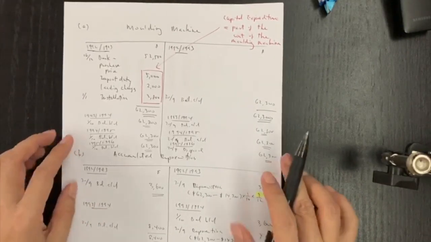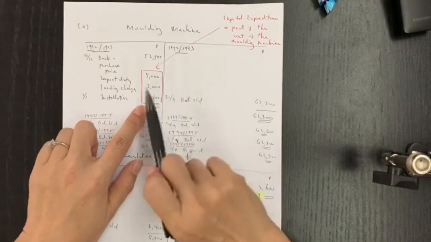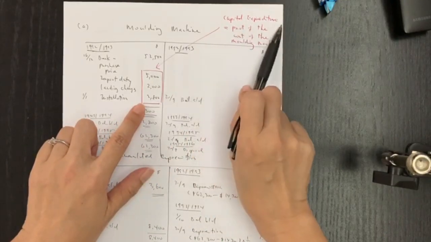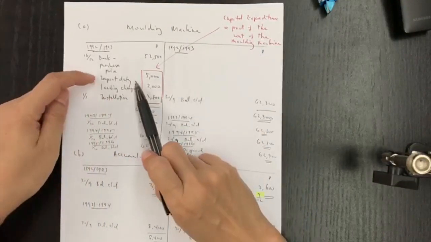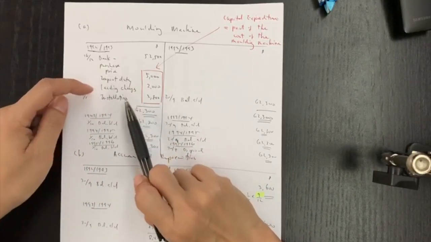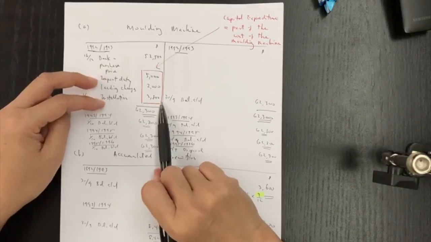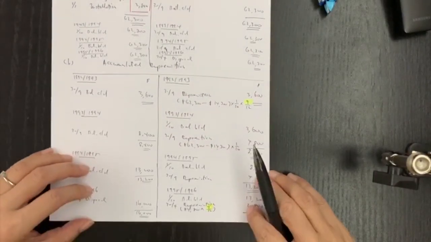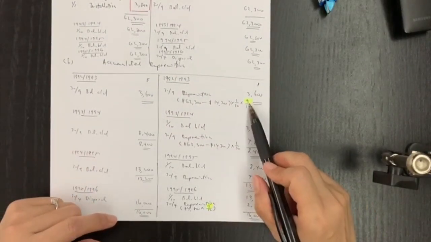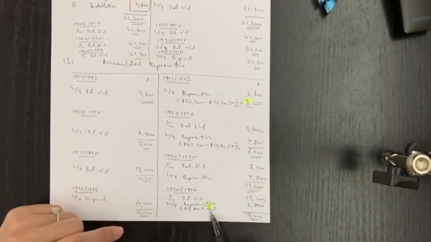And also in this question, what is so important is the treatment of capital expenditure. So there are import duty, landing charges, installation. They are all parts of the costs of the molding machine. Also, when you calculate depreciation, timeline is very, very important.